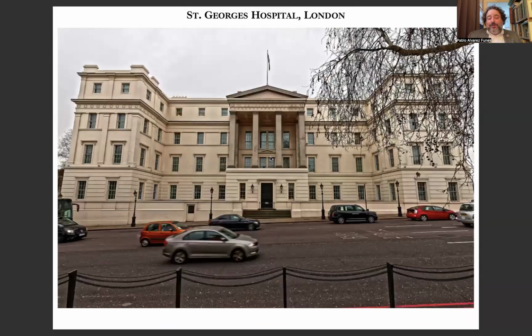This other hospital that I wanted to bring to the discussion is the old St. George's Hospital in London, which was active up until the 50s. Now it's a luxury hotel. But again, it's a very simple building that can be a very good source of inspiration should you ever need to design a sanitary building.